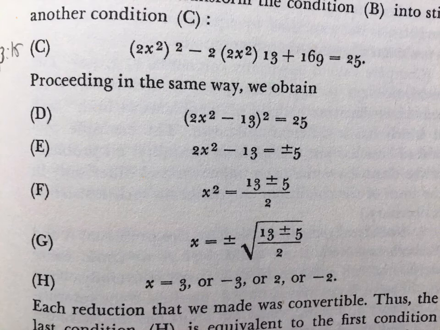If from a proposed problem we pass either to a more ambitious or to a less ambitious auxiliary problem, we call the step unilateral reduction. There are two kinds of unilateral reduction, and both are, in some way or other, more risky than the bilateral or convertible reduction.